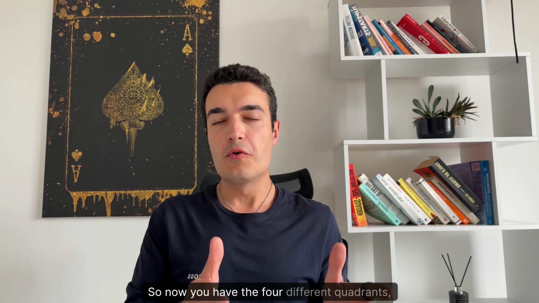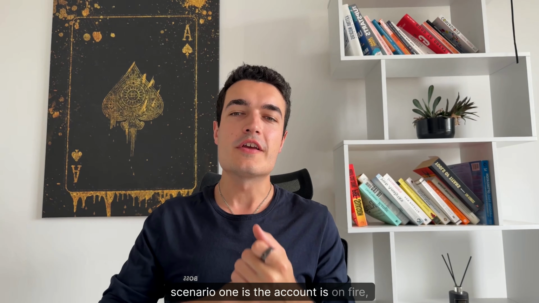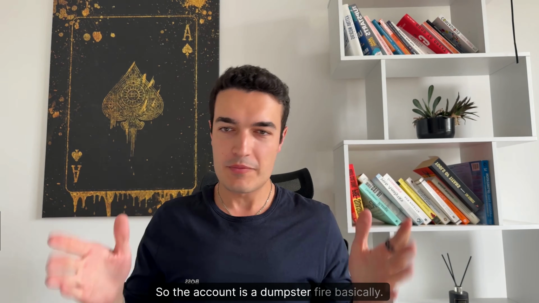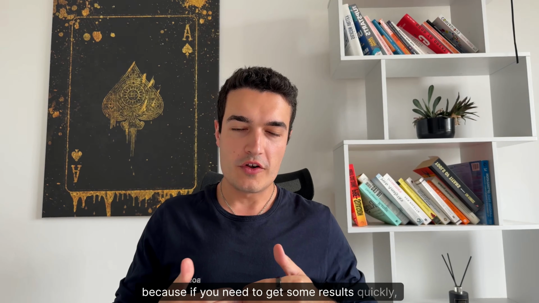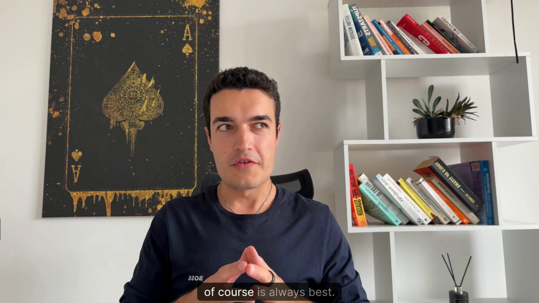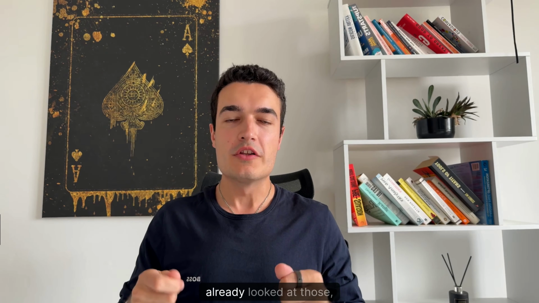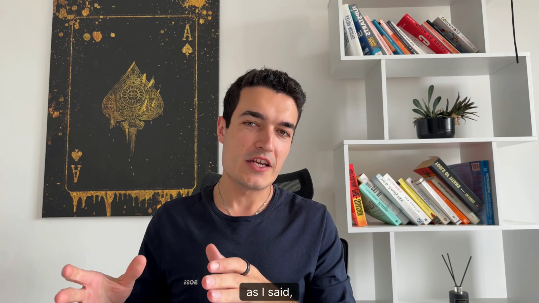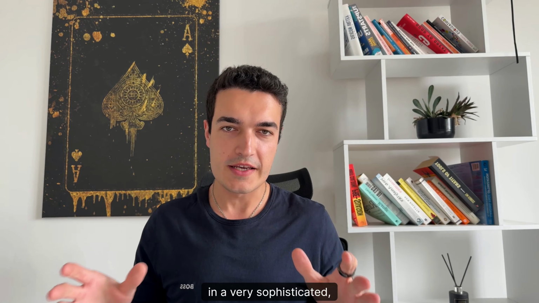So now you have the 4 different quadrants, but the question is when and how do you apply them? Well, scenario 1 is the account is on fire, right? The account is a dumpster fire basically, and this is where you live in the high risk, high reward environment, because if you need to get some results quickly, and don't get me wrong, low risk, high reward, of course, is always best. But in this case, I'm taking for granted that you already looked at those, right? Because they are, as I said, relatively rare, at least when you are in a very sophisticated and mature account.